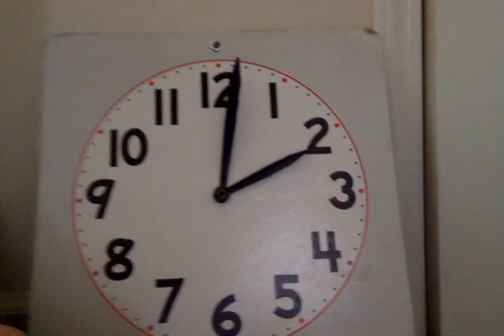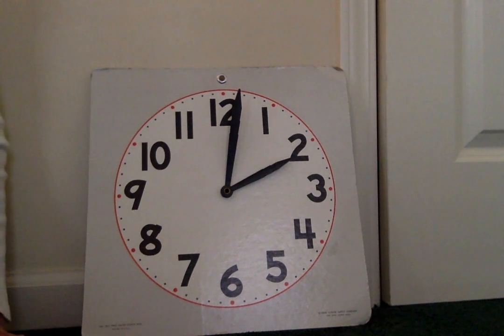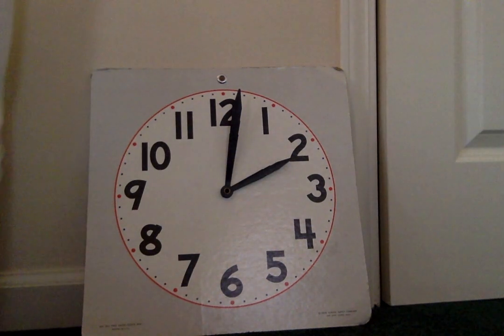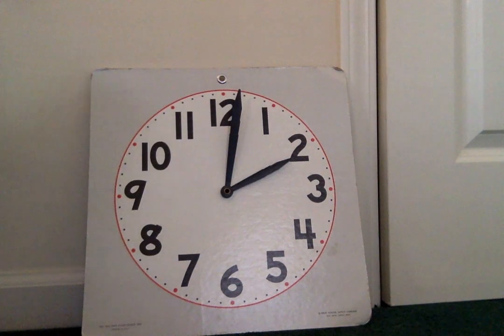All right, we're going to get started reviewing a little bit about a clock. So I'm going to show you the clock that we're going to be using. And I think we can all see that now. So I want to review some parts of the clock. So this whole part of the clock is called the face of the clock.